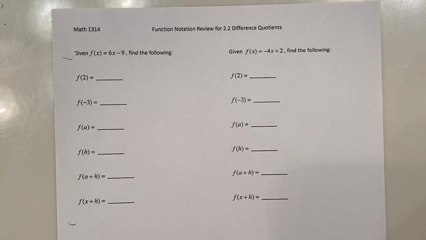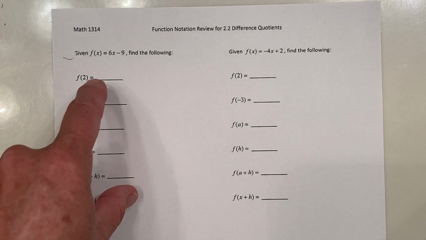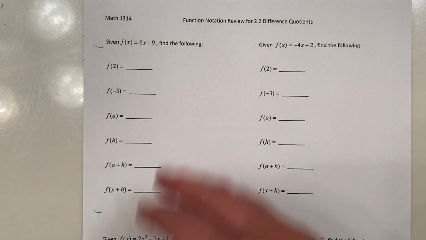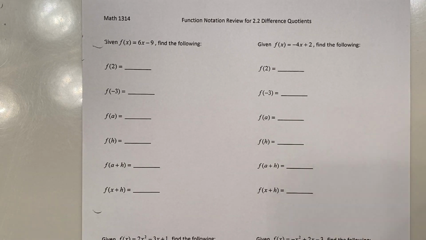So on this worksheet right here, I've got 4 different sets of problems. I have 1, 2, and at the bottom 3, 4. So we'll do a couple of these, and then the ones that we don't do, I will post the key with the answers so that if you need a little more practice, it'll be there for you.